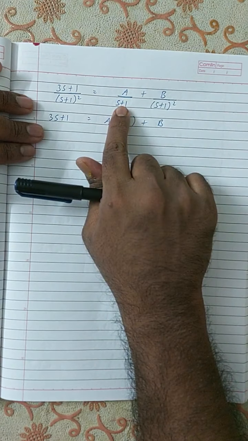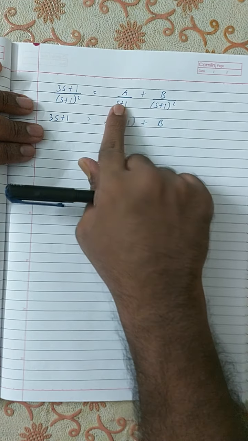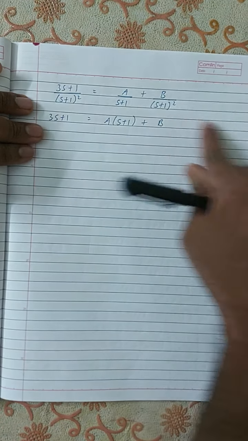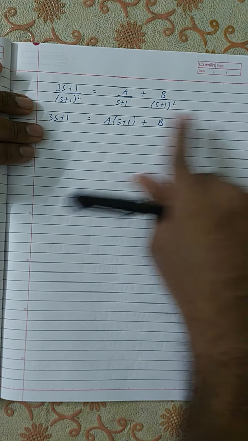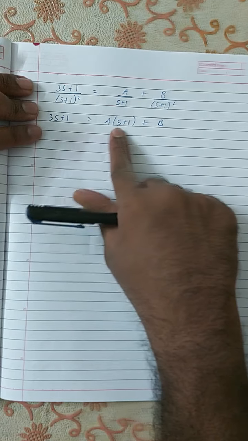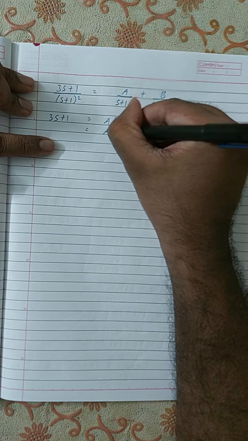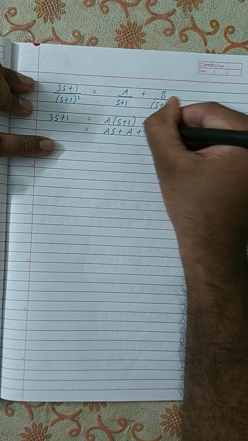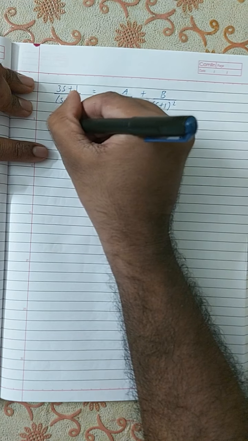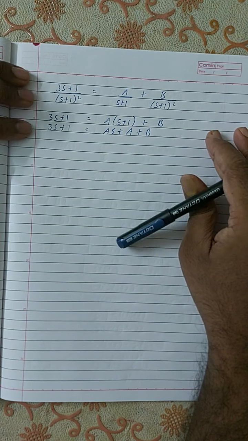Because if you multiply this with s plus 1 on both the numerator and denominator, then all the denominators will be the same, so you can cancel everything. So you will get 3s plus 1 is equal to a into s plus 1 plus b. This can also be written as as plus a plus b is equal to 3s plus 1. Okay, so it's very easy, right?